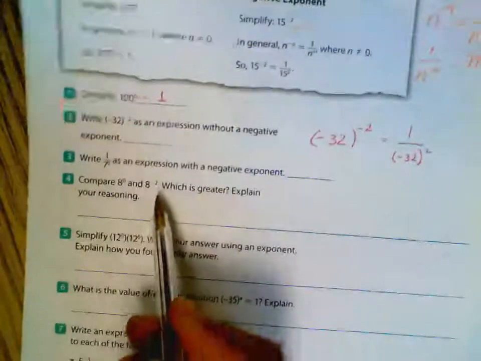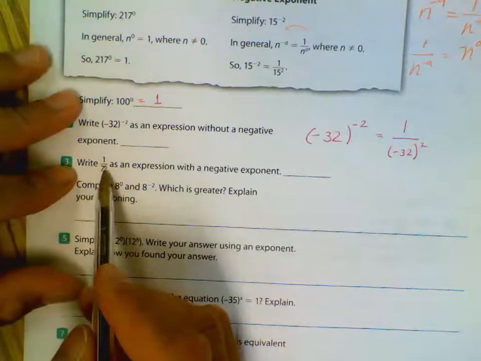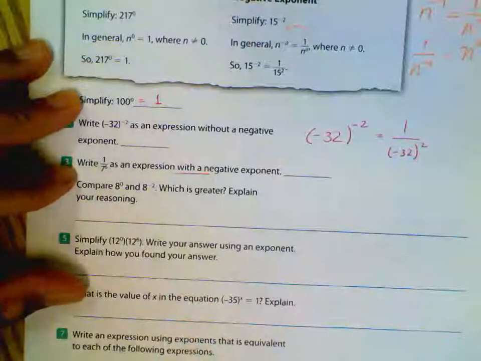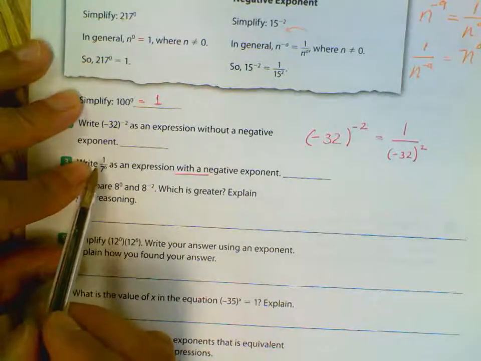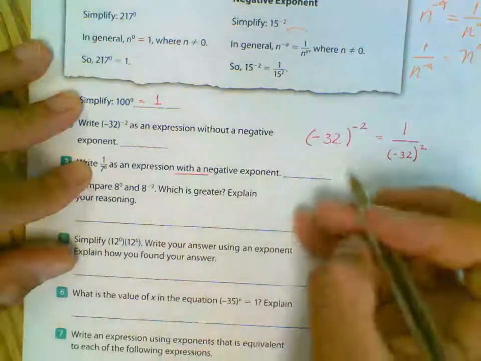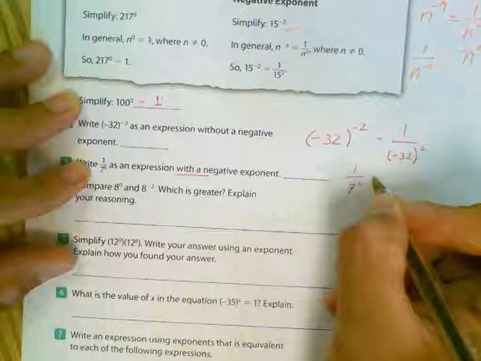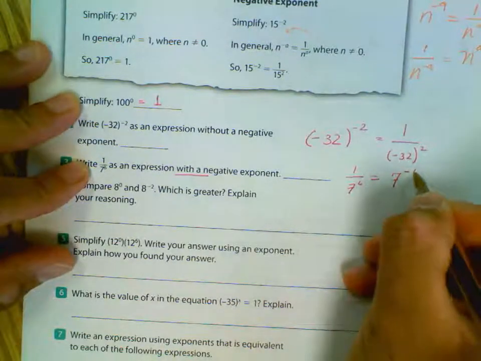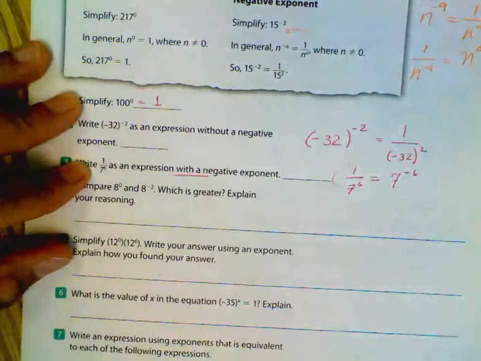Problem number 3. You need to write 1 over 7 to the 6th power as an expression with a negative exponent. What they are asking me to do is move that 7 to the 6th to the numerator. So 1 over 7 to the 6th is equal to 7 to the negative 6. I move this 7 to the numerator.